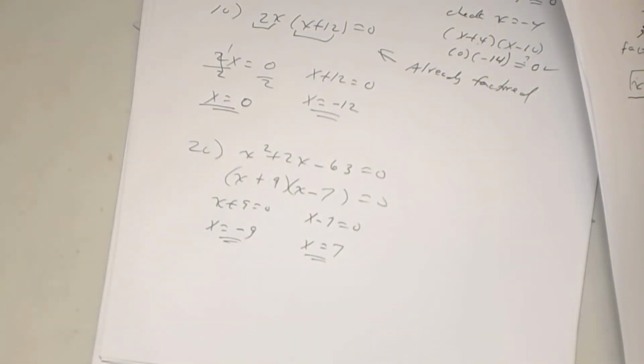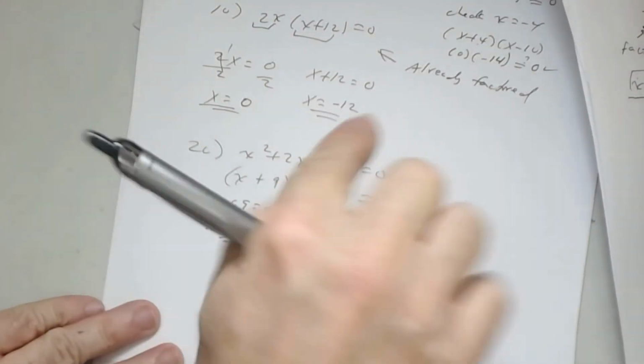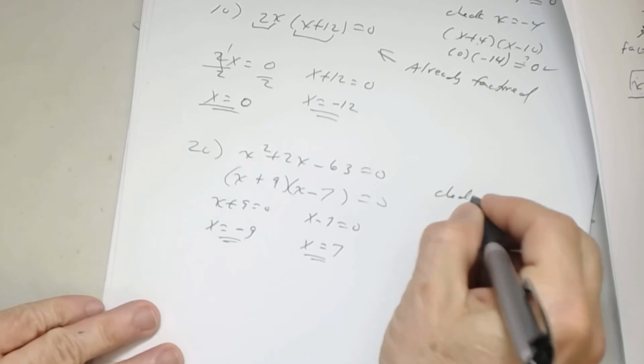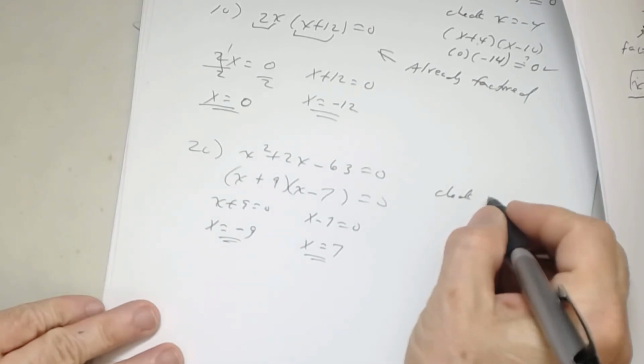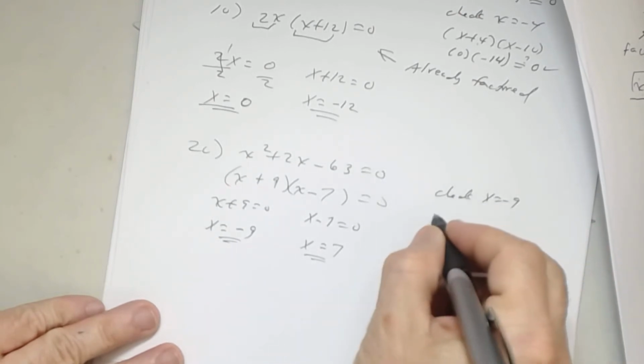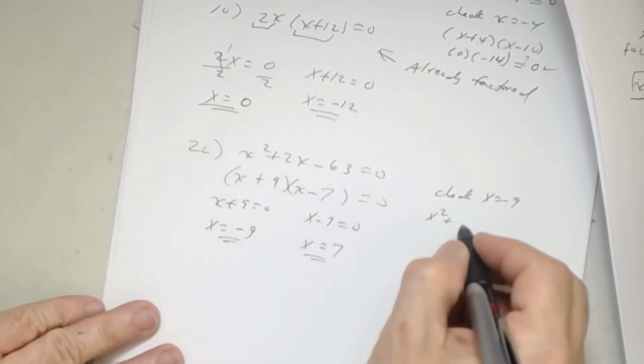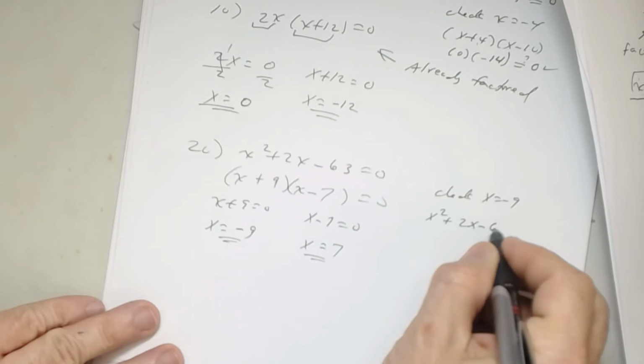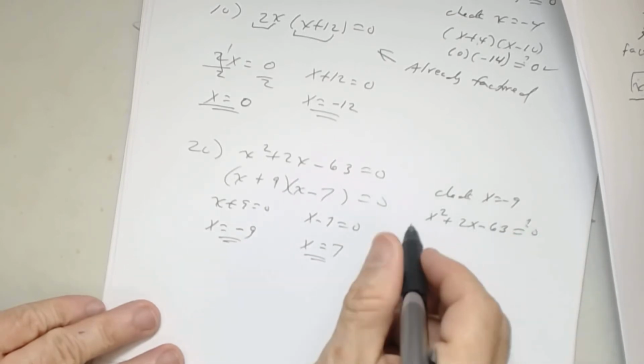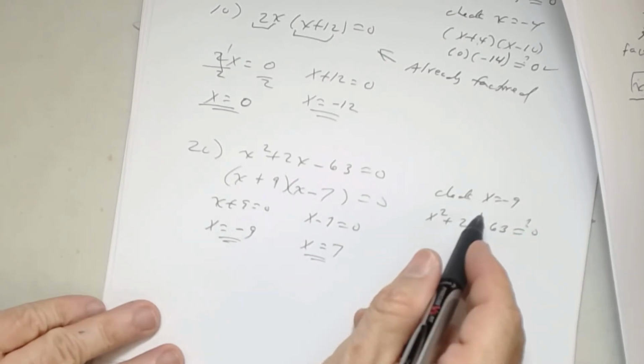You can check them. Remember, when you check them, you always go back to the original. The original was this quadratic equation. So you have access to a calculator. So you go check into the original, though, because you could have easily messed up when you factored. So always go back to the original. So where you see the variable x, you're going to plug in negative 9.